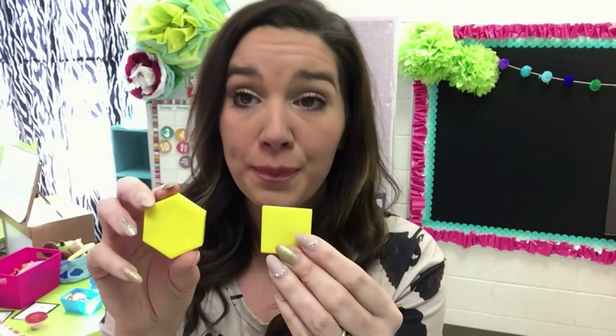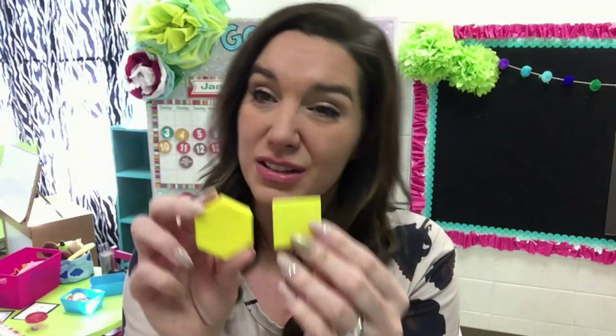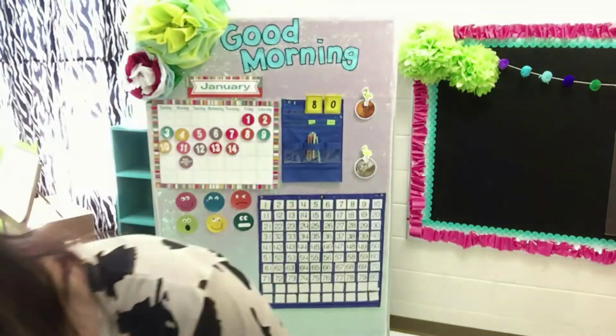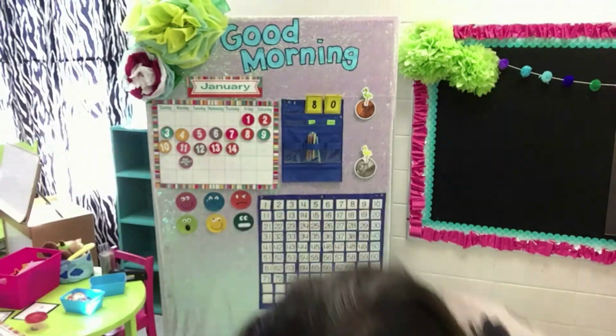So they're similar. They have some things that are the same, but they also have things that are different. They're both flat shapes or 2D shapes, right? Okay, but a square only has 4 sides and 4 corners, but a hexagon has 6 sides and 6 corners. So that is different. All right, now let's talk about our number of the day.